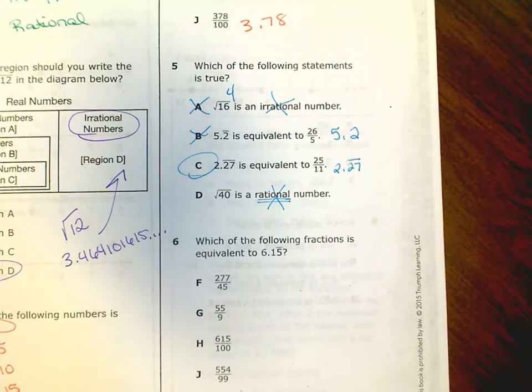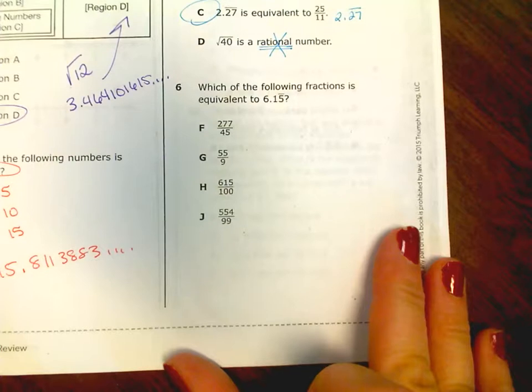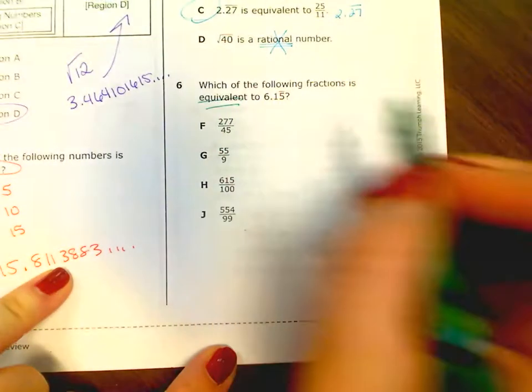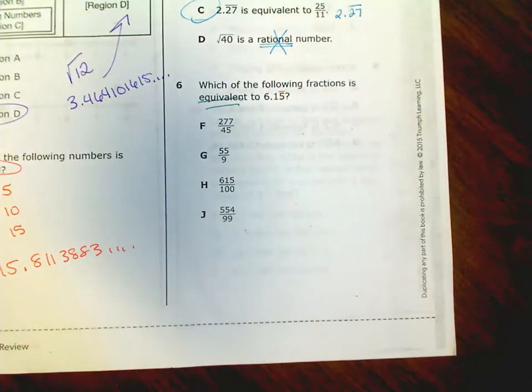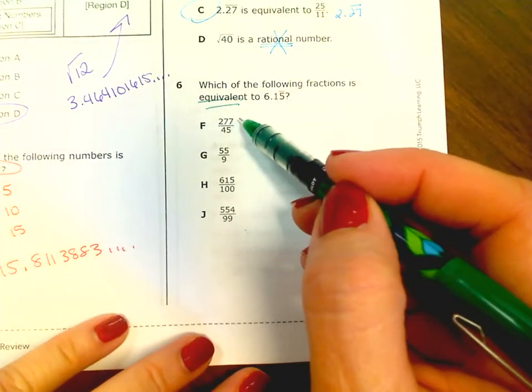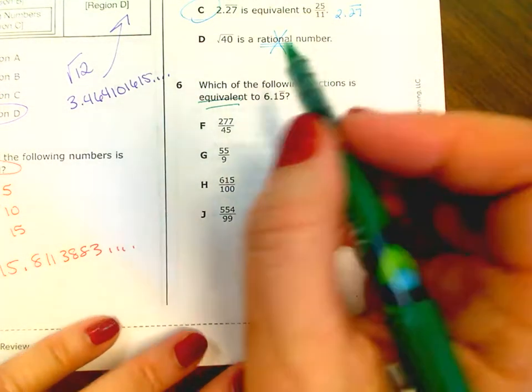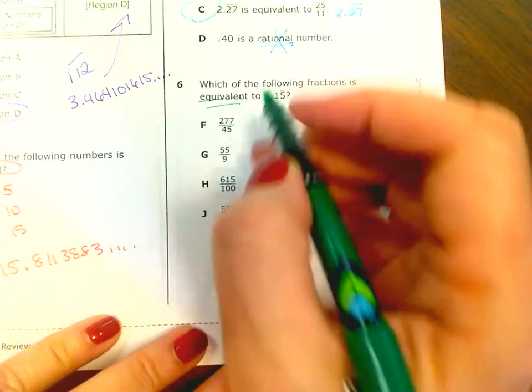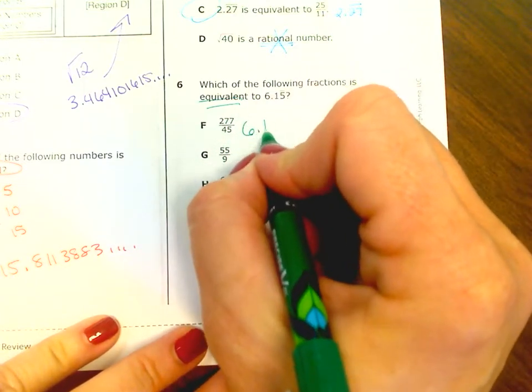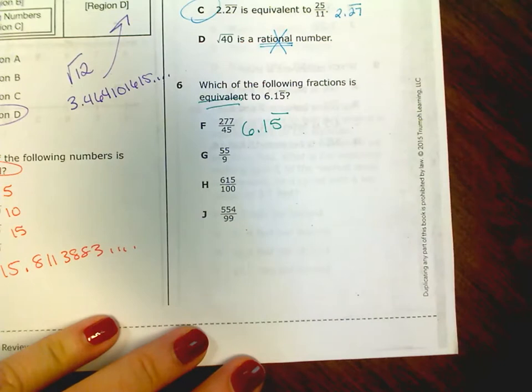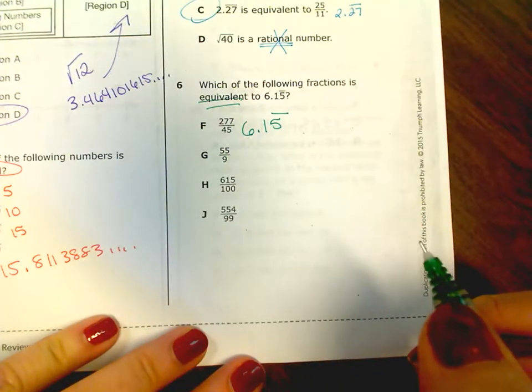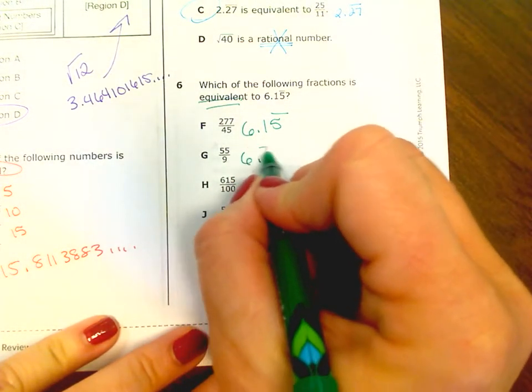Okay, number 6. Which of the following fractions is equivalent to 6.15 with the 5 repeating? So again, all you're going to do is take the fractions and divide them. So 277 divided by 45 equals 6.1 with the 5 repeating. 55 divided by 9, 6.1 repeating.